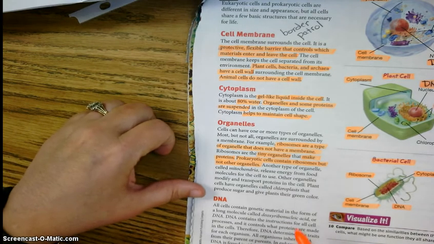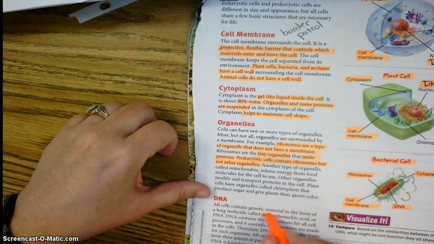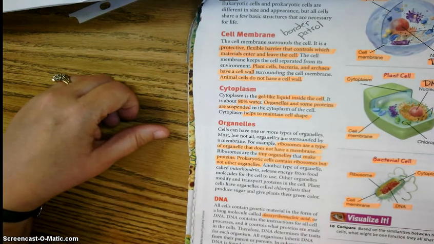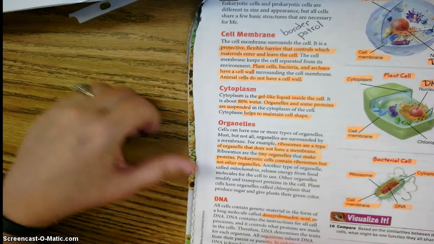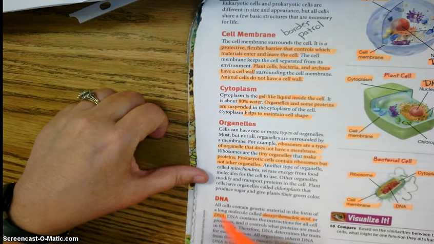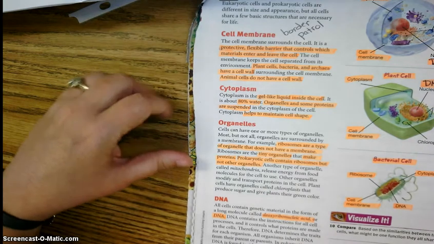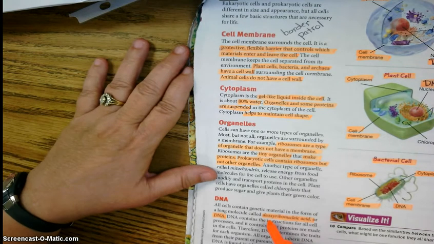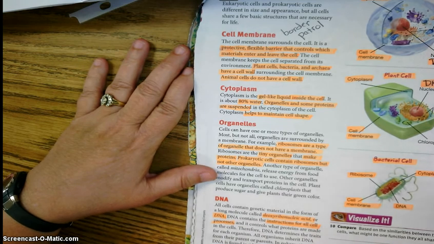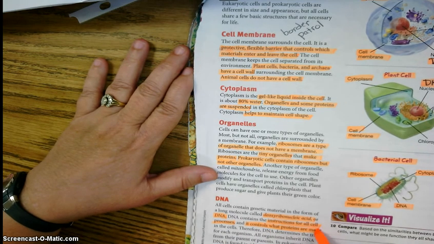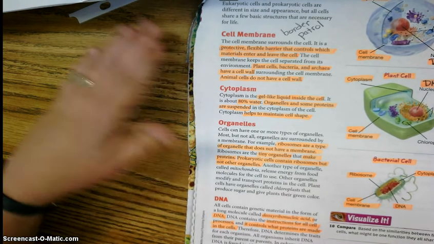They also all have DNA, and you need to know that DNA stands for deoxyribonucleic acid. That's why we abbreviate it DNA, because it's a lot shorter. And what does it do? Well, it contains the instructions for all cell processes, or the blueprints, so to speak, and it also controls what proteins are made in the cell.